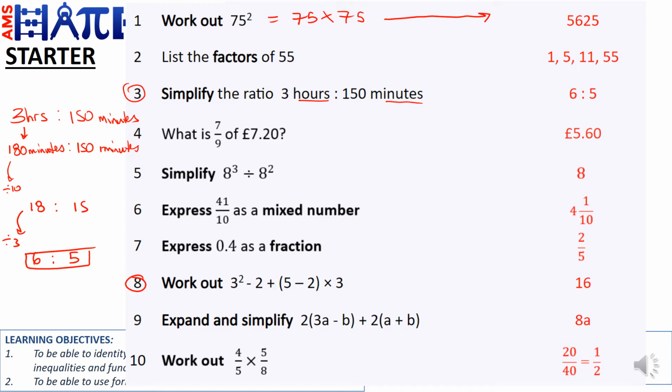So this is our BIDMAS application, and so we could square our 3 here, which gives us 9, and then we have minus 2 plus, we can work out the brackets as well, which would give us 3, and then times by 3, and so we'd multiply first, which gives us 9. Alright, so we'd end up with 9 minus 2 plus 9, and then we can work that out. 9 plus 9 is 18, minus 2 will give us 16.